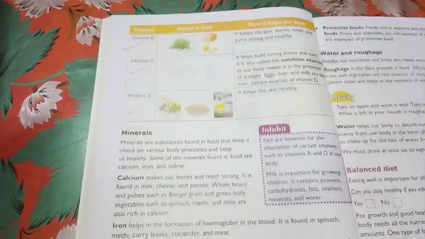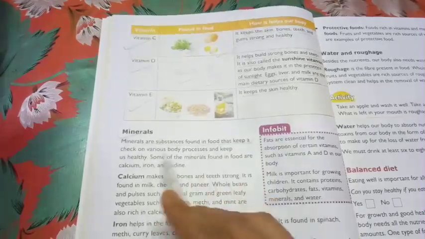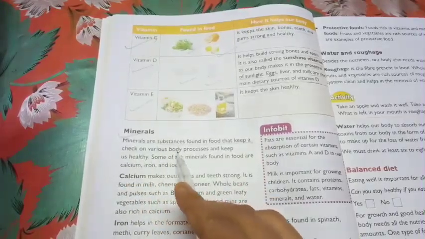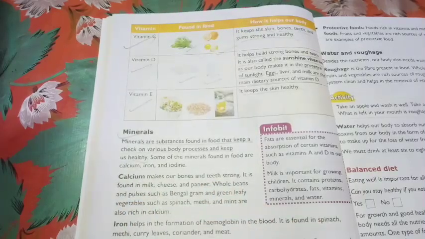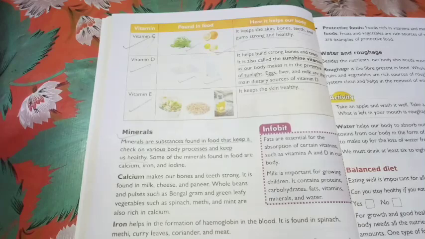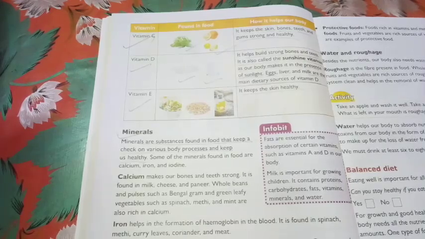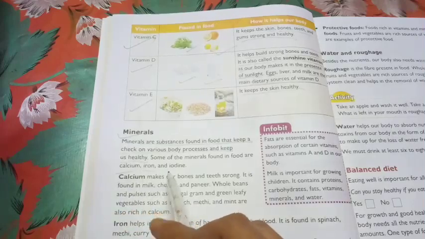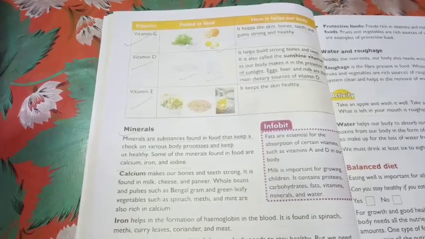Next one is our minerals. What are minerals? Minerals are the substances found in food that keep a check on various body processes and keep us healthy. So minerals also play an important role, which helps to keep a check on various body processes and keeps us healthy. Some of the minerals found in food are calcium, iron, and iodine. These are some minerals which are found in our regular food.